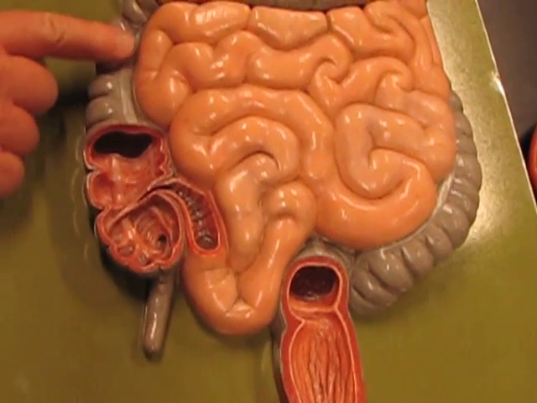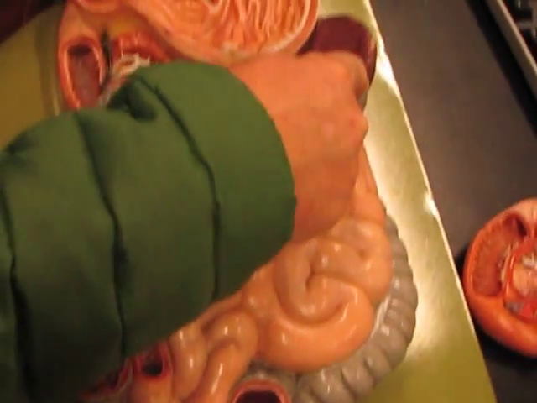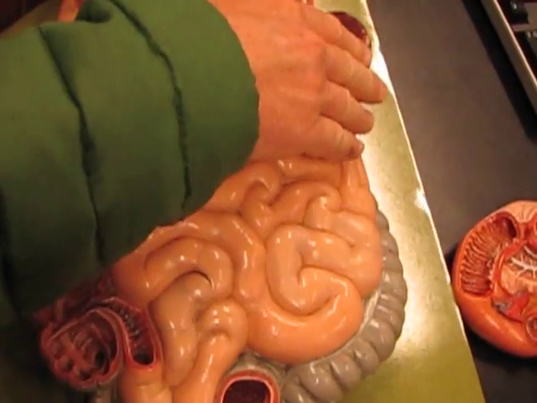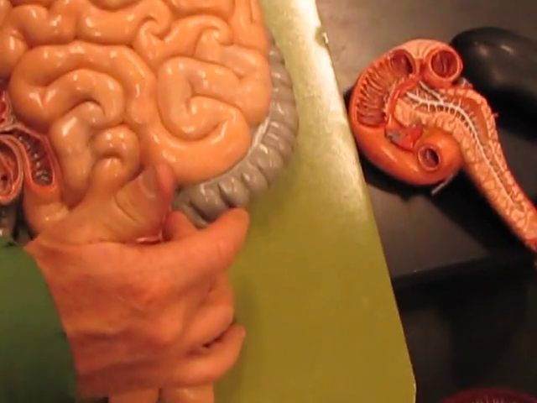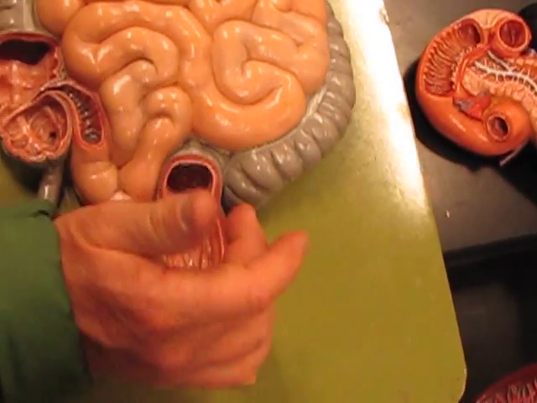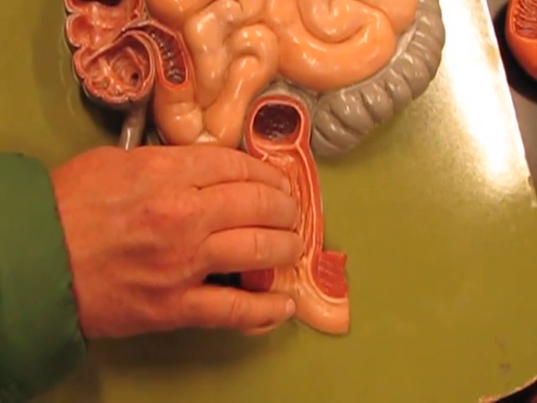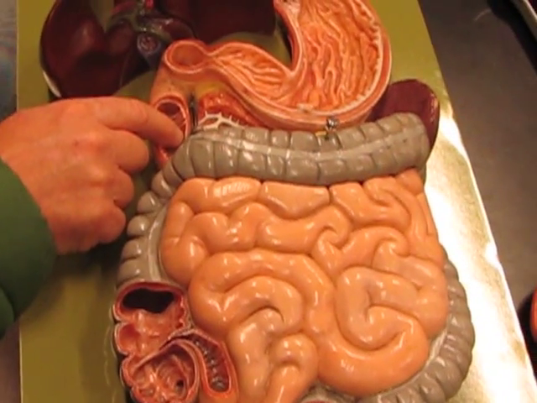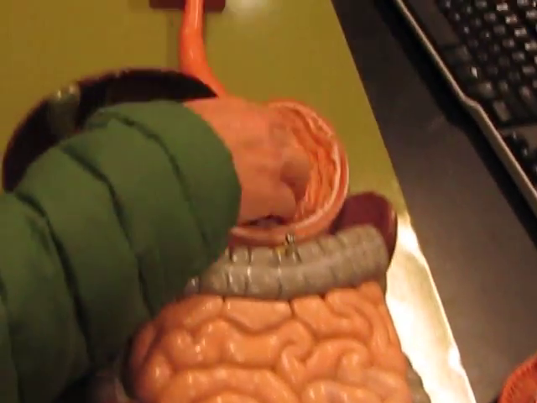This is the ascending colon, transverse colon, descending colon. This is the hepatic or right flexure. This is the splenic or left flexure. We make an S curve here, the sigmoid colon. Finally, into the muscular rectum, which is the storage sac. We have taenia coli, haustra, cecal plicae circulares, rugae.